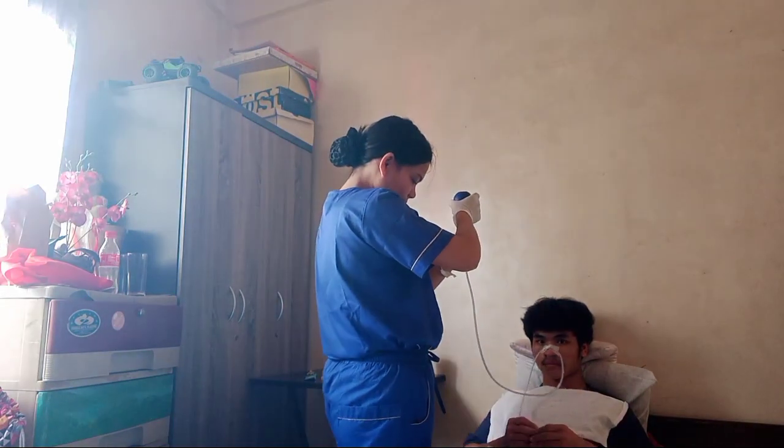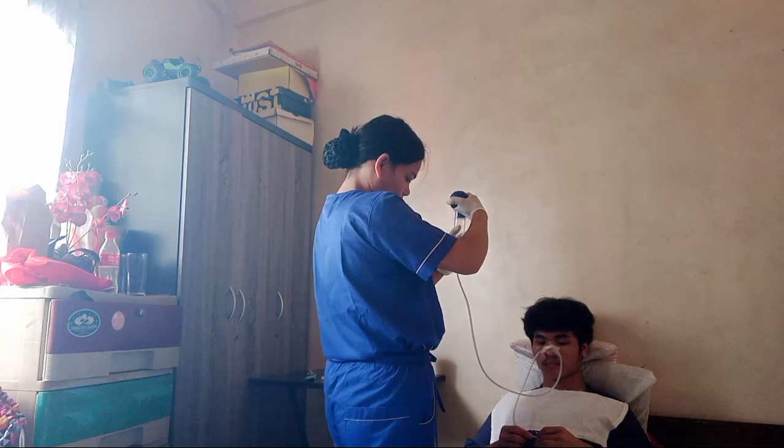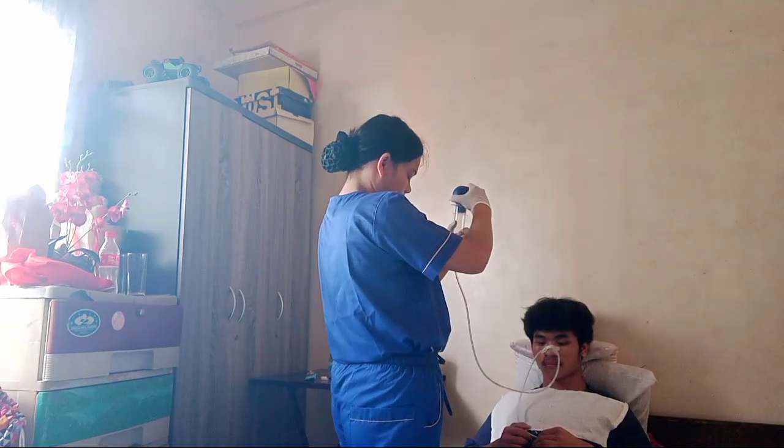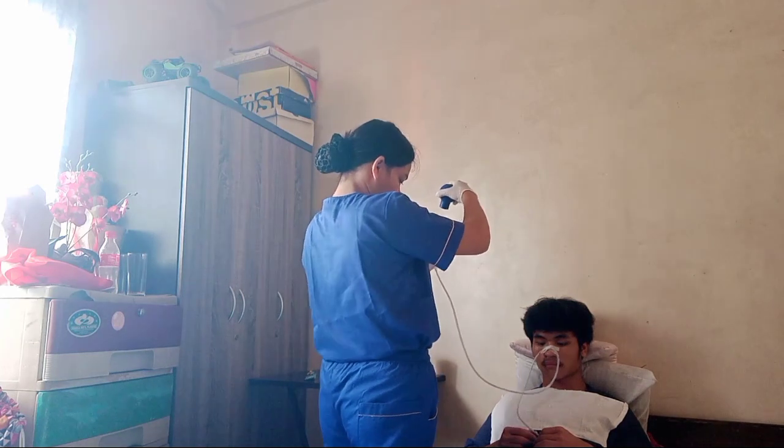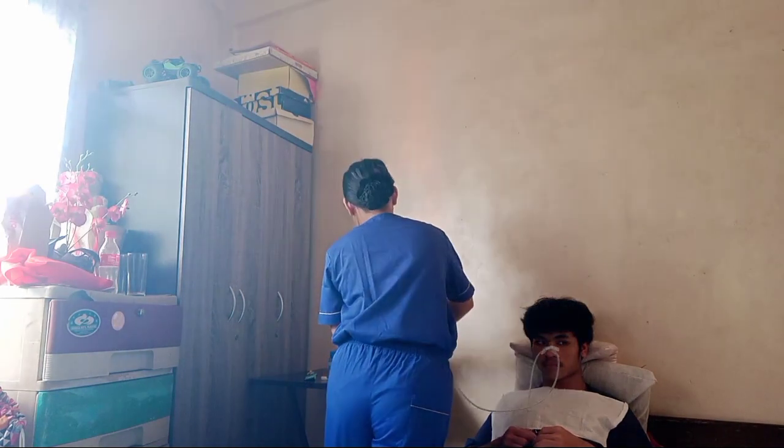Then after that, flush with water volume as ordered using the push-pause technique.